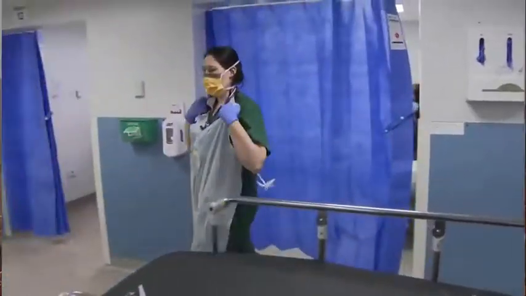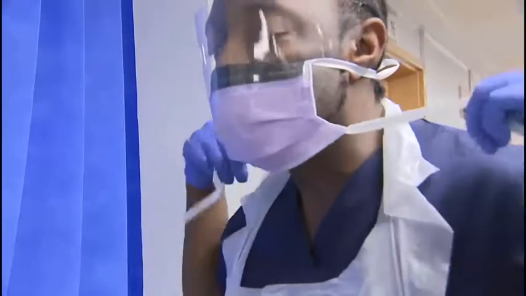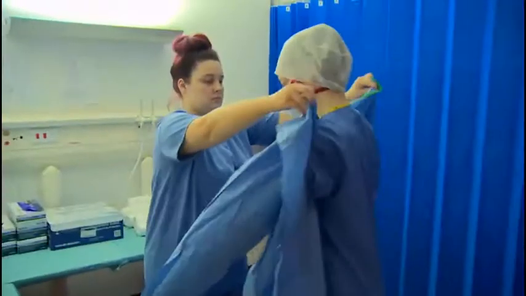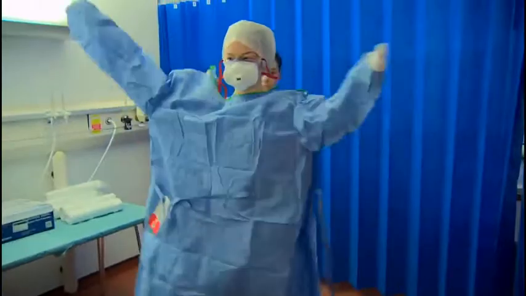This is the new normal for staff on the front line. Very soon, they'll only be treating patients with suspected coronavirus.